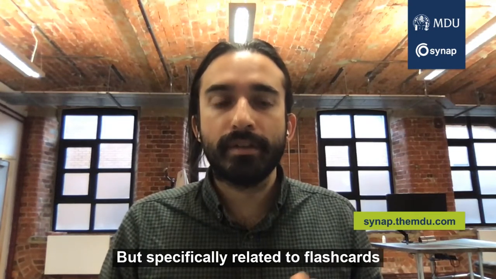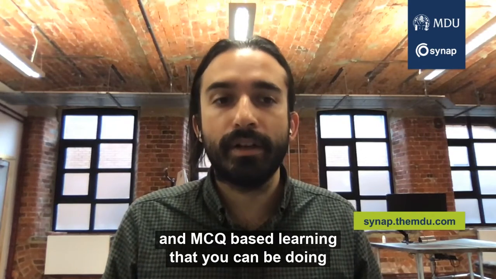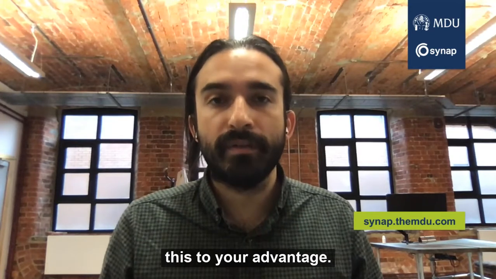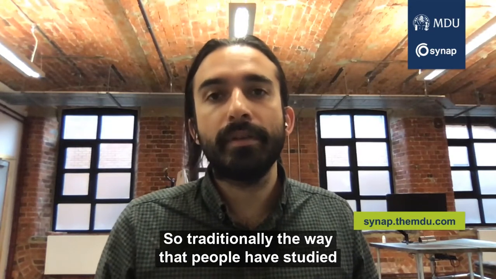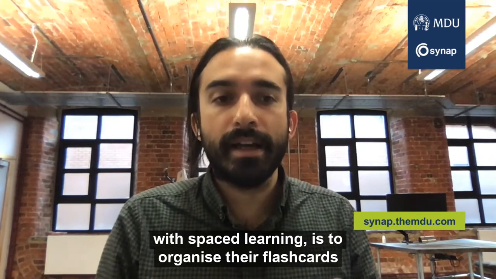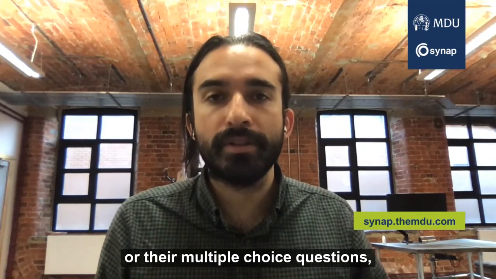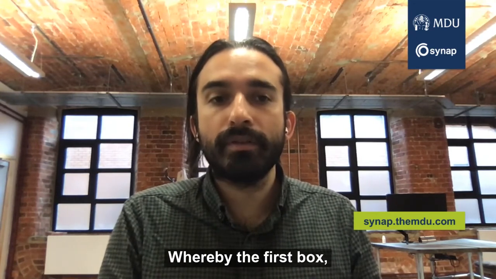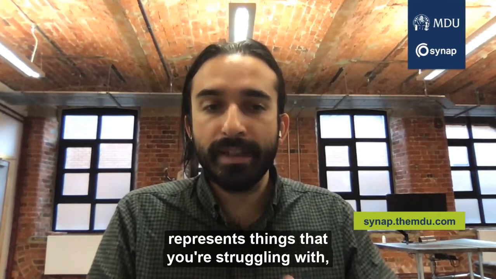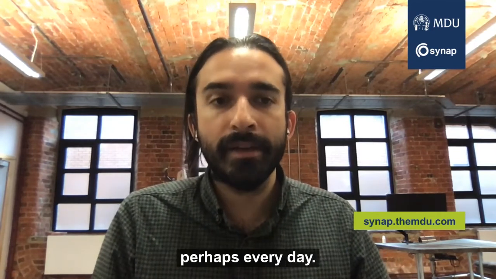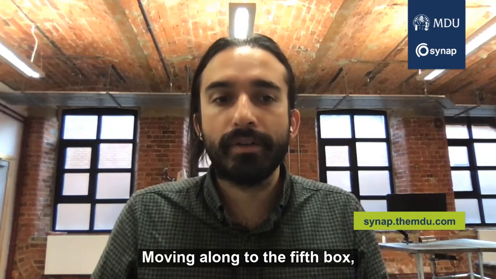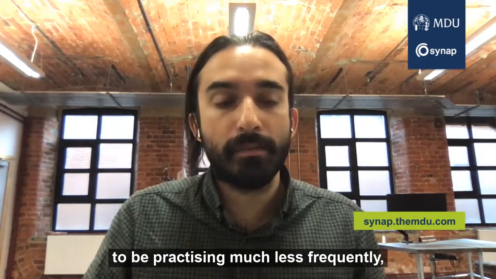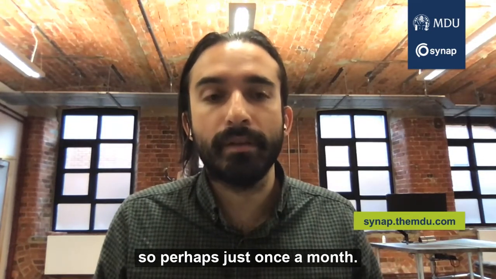But specifically related to flashcards and MCQ-based learning that you can be doing just by yourself, there's a way that you can really use this to your advantage. So traditionally, the way that people have studied with spaced learning is to organize their flashcards or their multiple choice questions into a series of 5 boxes, whereby the first box represents things that you're struggling with, and these are the cards that you want to practice perhaps every day. Moving along to the fifth box, things that you're quite good at, and that's the box that you want to be practicing much less frequently, so perhaps just once a month.